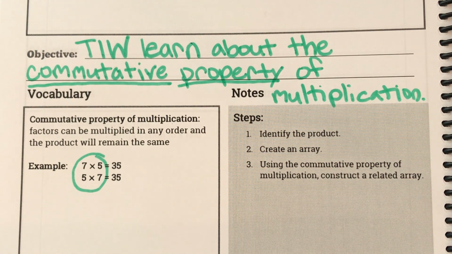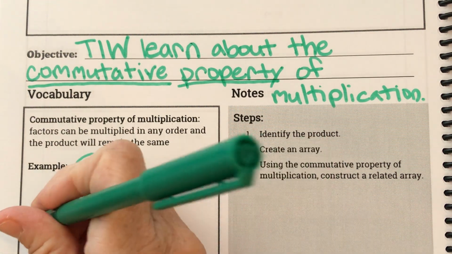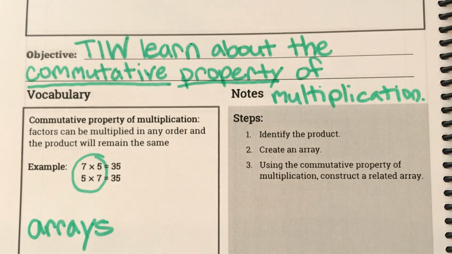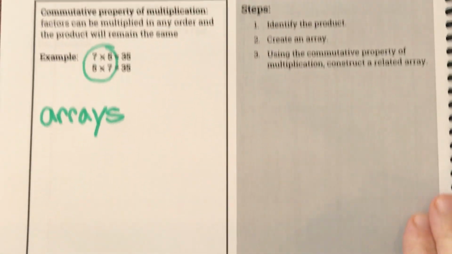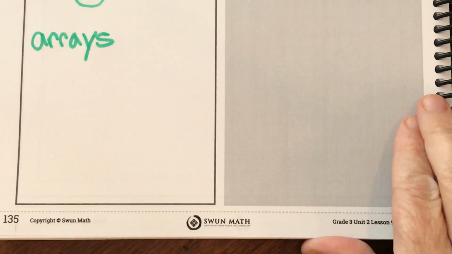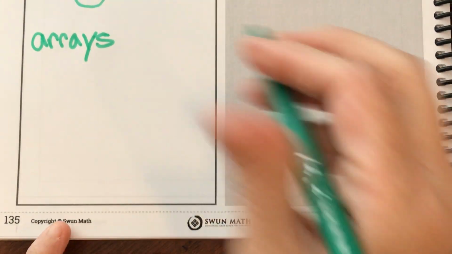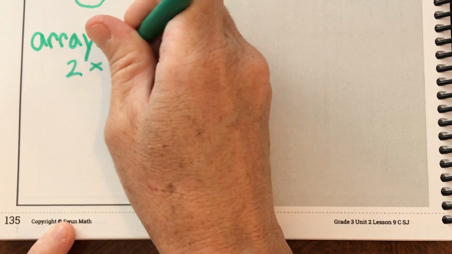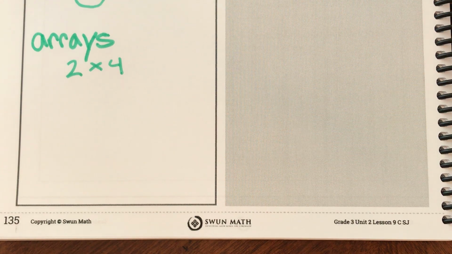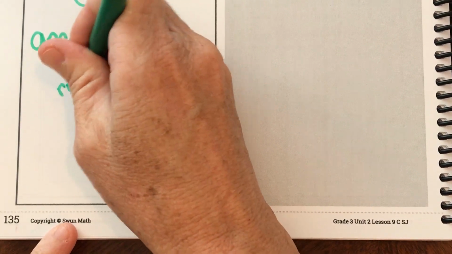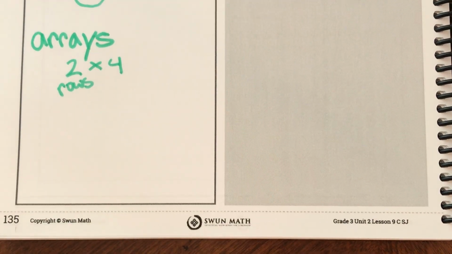Okay, something else that they didn't add in vocabulary was the arrays. We're going to be using arrays. So let's write that there because we're going to talk about what an array is. Okay, so I'm going to do two arrays with you because I want you to see something. So I'm going to do an array for 2 times 4. Okay, so what this means is 2 rows of 4. 2 rows of 4.